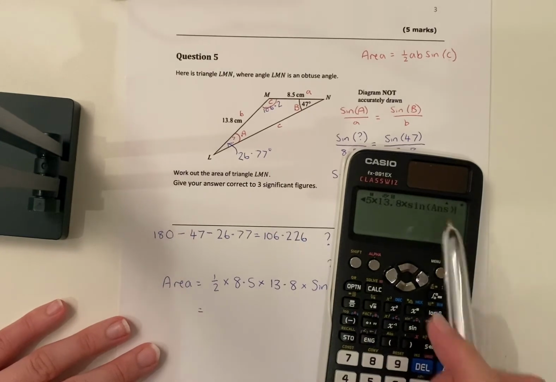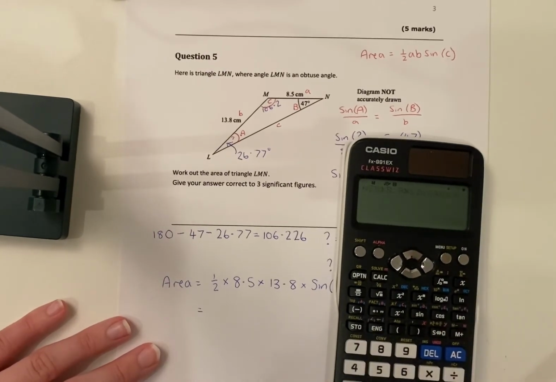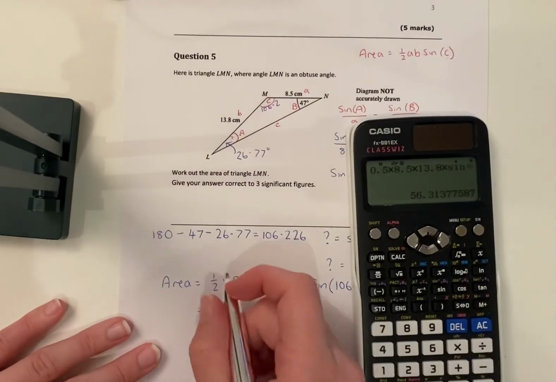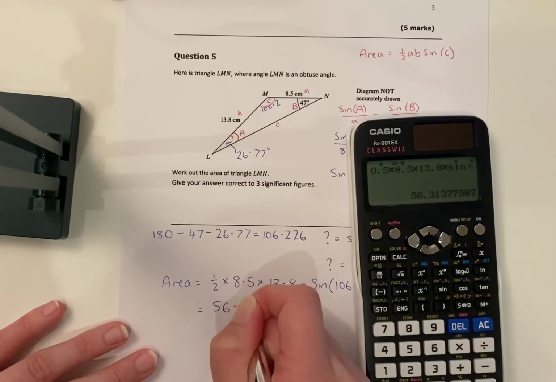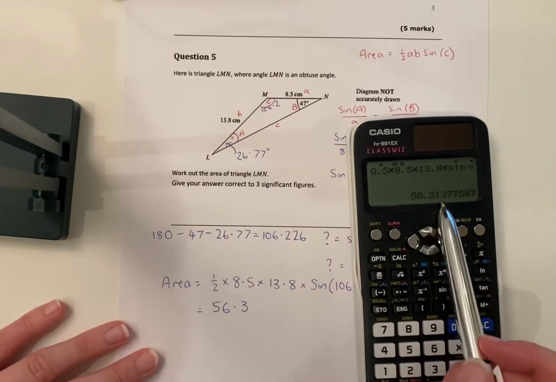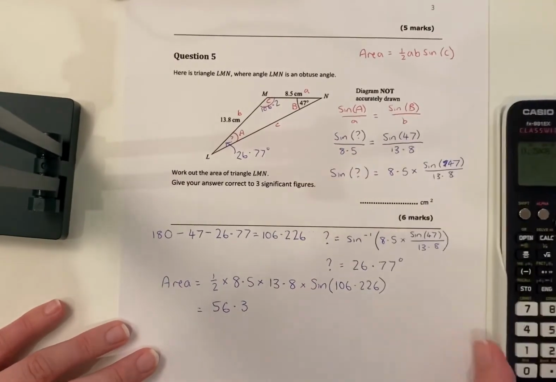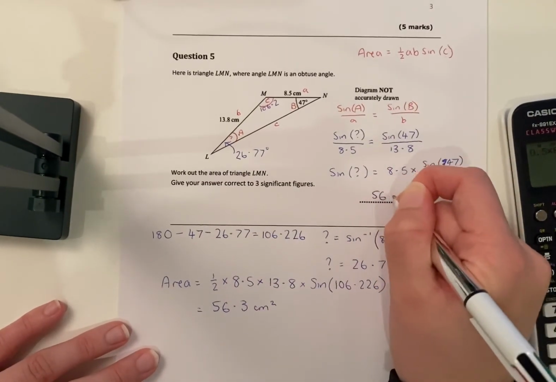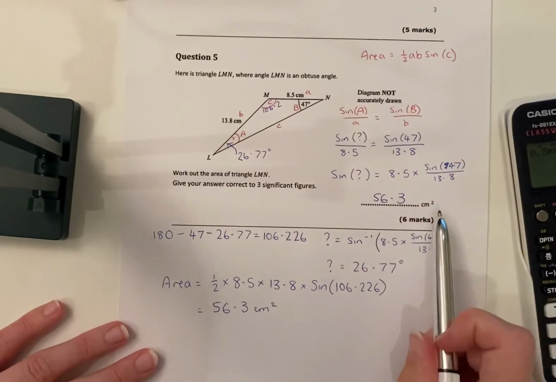And I get 56.3. I know I want 3 significant figures, so that looks good. 56.3 when I've rounded that, and it's in centimetres squared. So that's my answer, 56.3 centimetres squared.